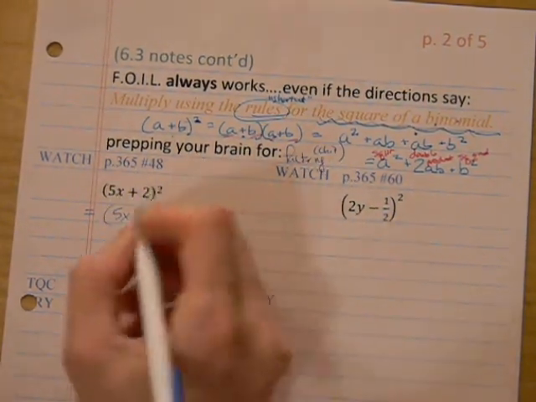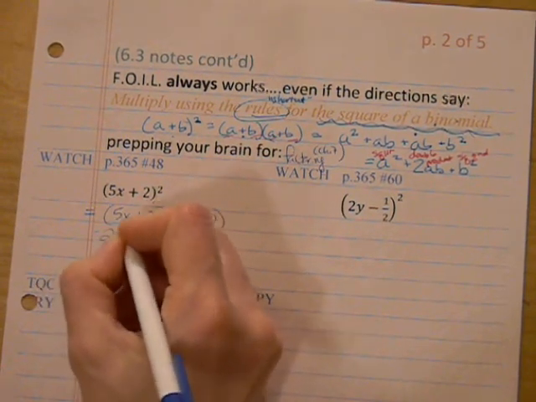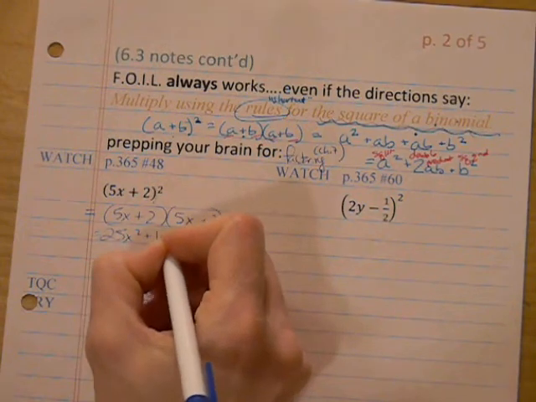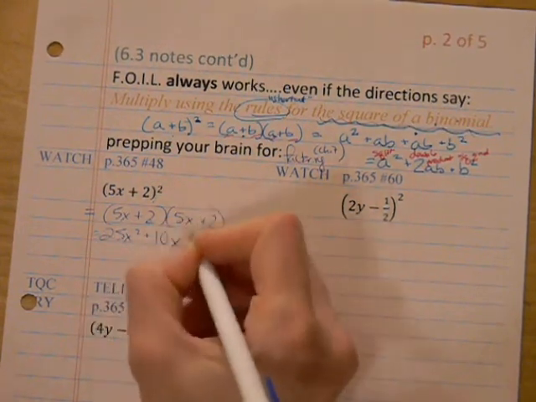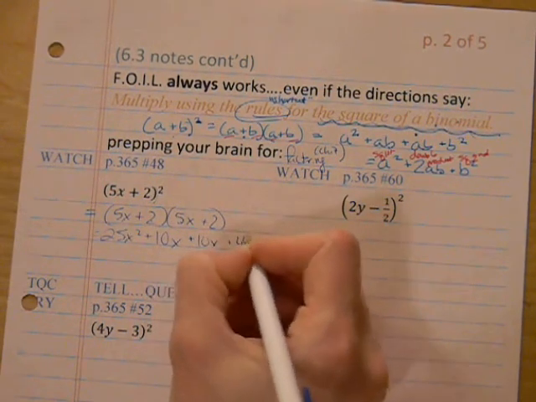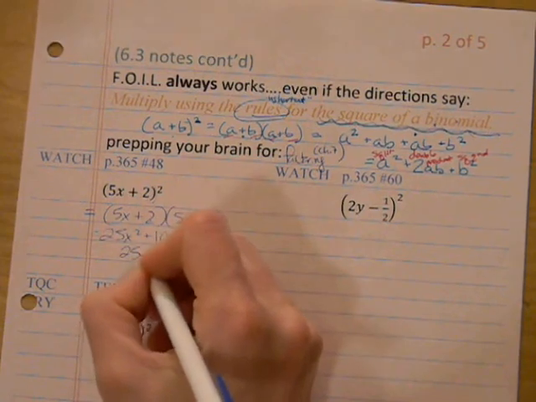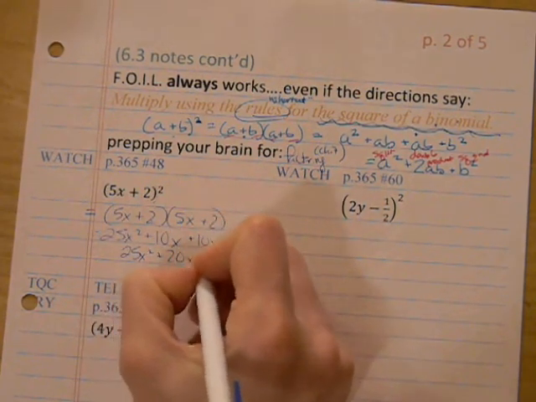This would be equal to first times first is going to be 25x squared. Outside times outside is going to be a plus 10x. Inside times inside is another plus 10x. Last times last is a plus 4. Combining like terms, and I get 25x squared plus 20x plus 4.